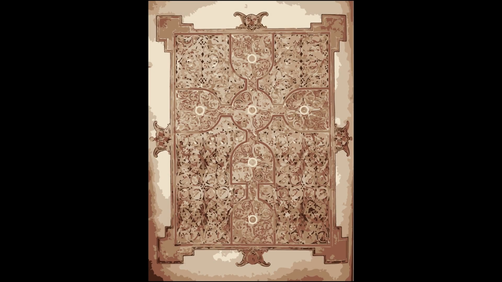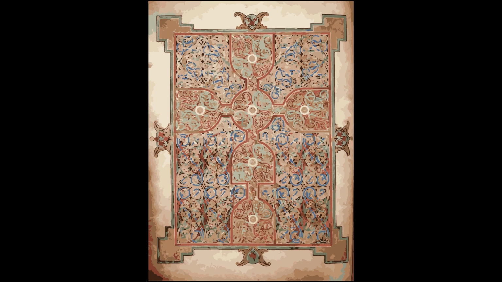Next up is a page from the Lindisfarne Gospels, a collection of writing and illuminations made on Lindisfarne Island, Northumberland, England, around the year 700. They were made to hold the Gospels of Matthew, Mark, Luke, and John. Written in Latin, there was also an English translation added later on.